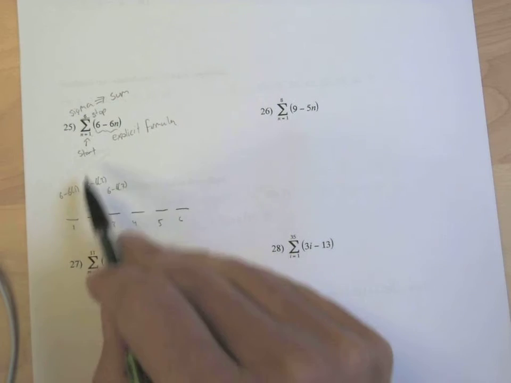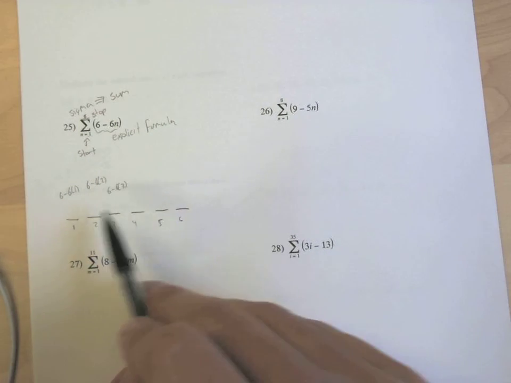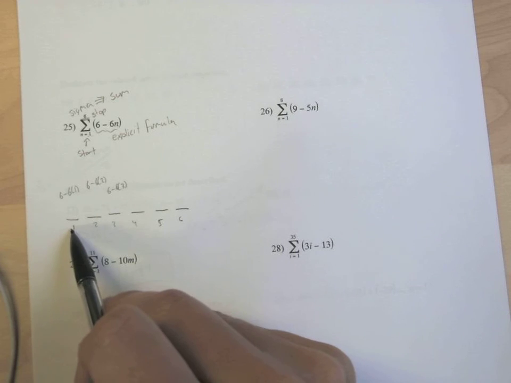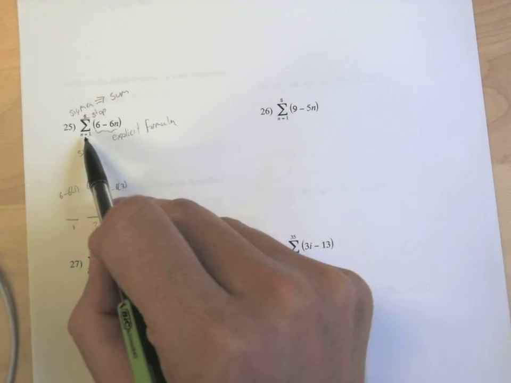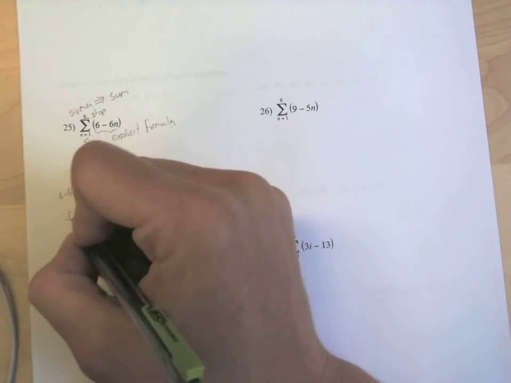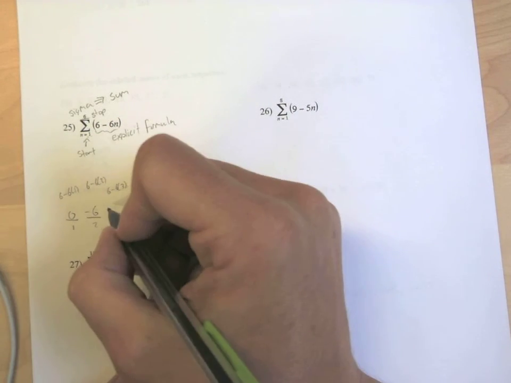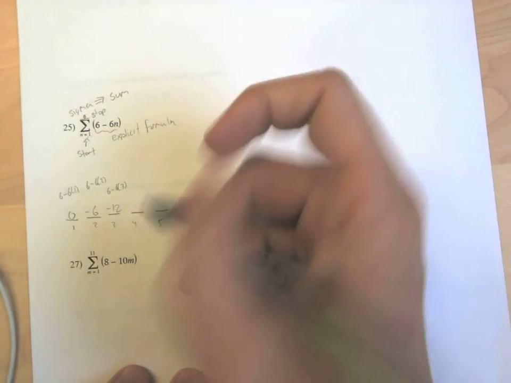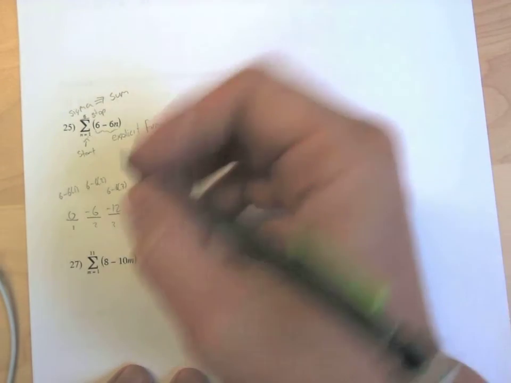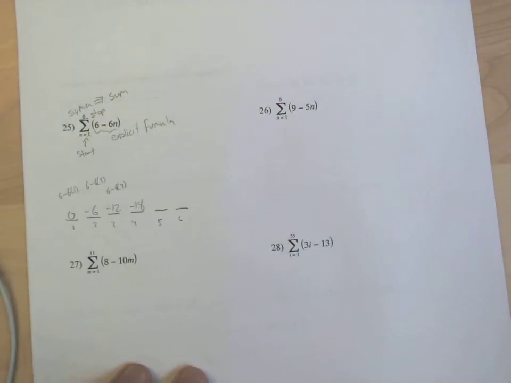I'm just plugging in that number n here for each term number. So if n is 1, that's my first term. That's where I start. I plug it in, and I get 6 minus 6, which is 0. 6 minus 12 is negative 6. 6 minus 18 is negative 12. If I plug in a 4, I have 6 minus 24. So you can see the pattern, right? Subtracting 6 every single time.